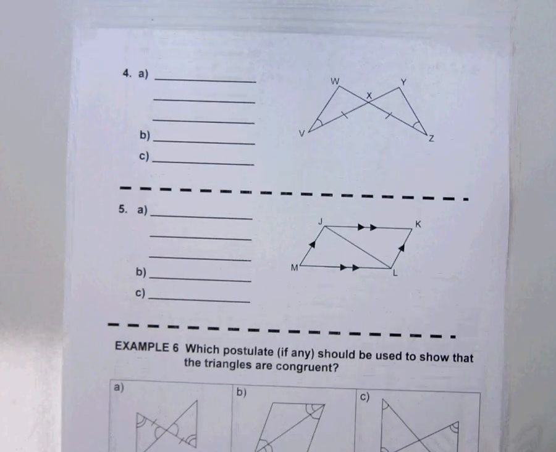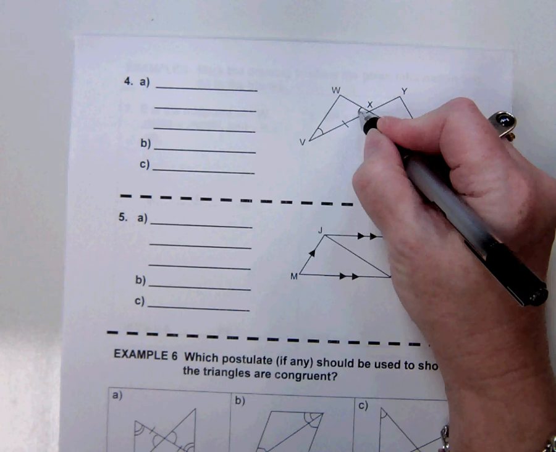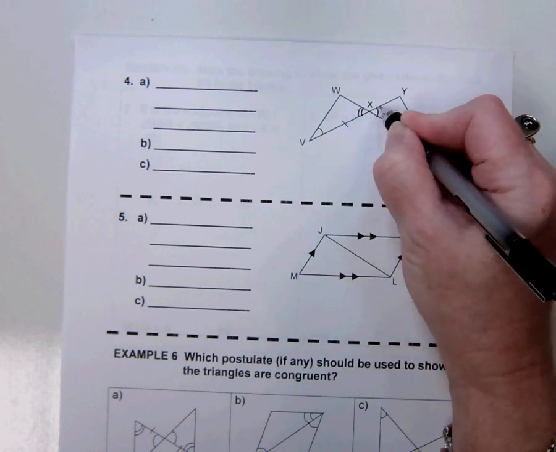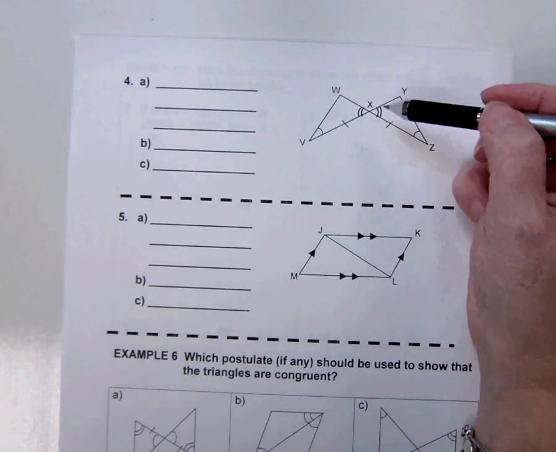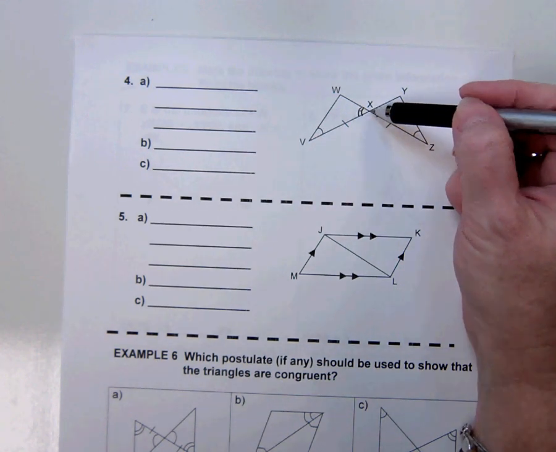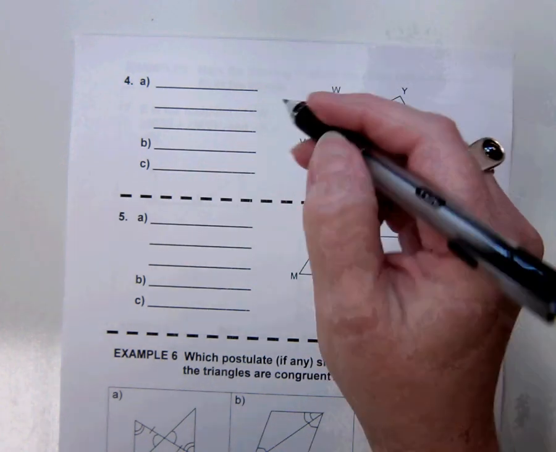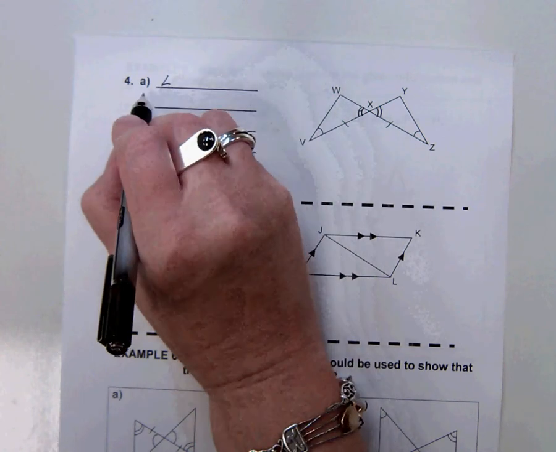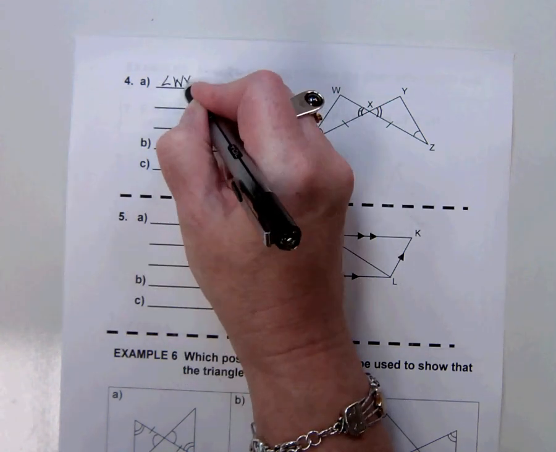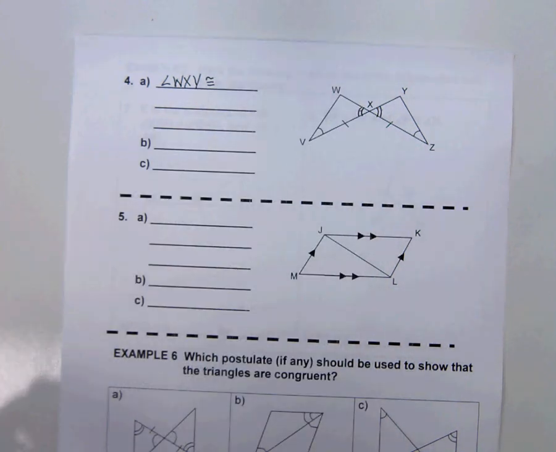Example 4. Another thing that you can mark, not by definition, is vertical angles. So before I even start this one, I want you to notice that these crossing lines right here make these two angles the same. Those are called vertical angles. Now we can't just use the letter X, because there are lots of angles at vertex X. So if I were to name that angle, I would have to use WXV, and it would be congruent to YXZ.